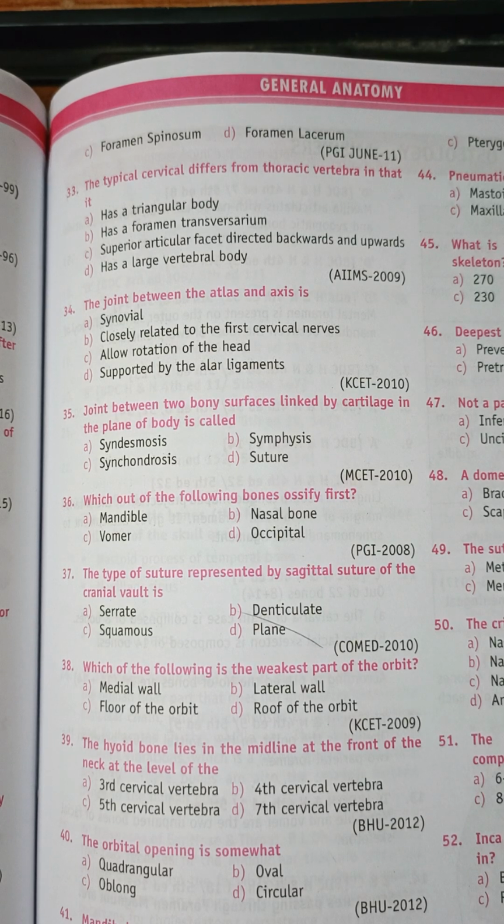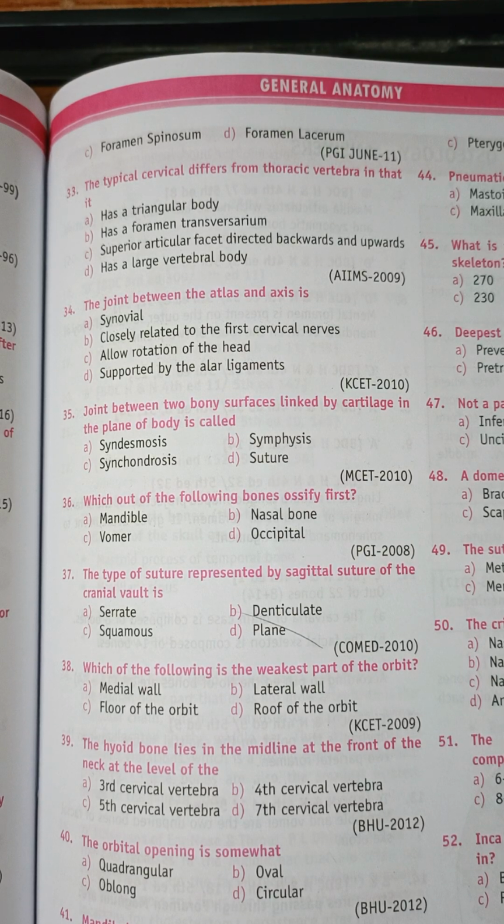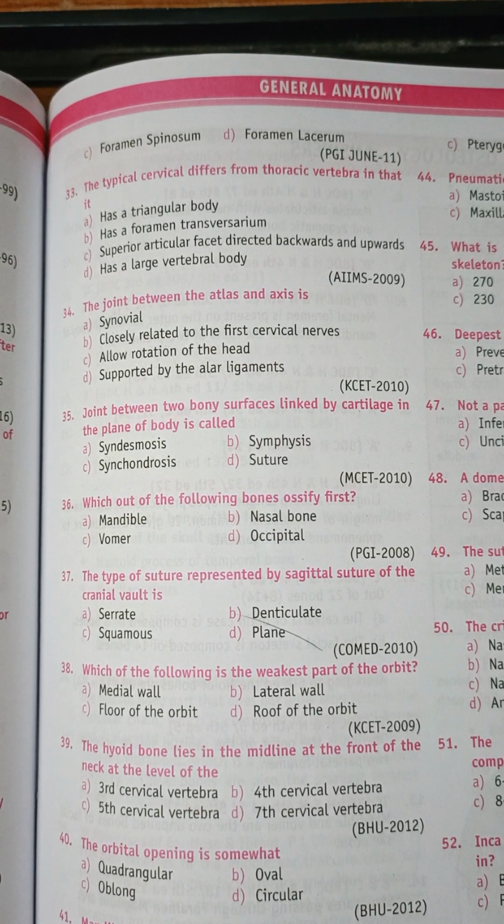Question number 33. The typical cervical differs from the thoracic vertebra in that it, option A, has a triangular body, option B, has a foramen transversarium, option C, superior articular facet directed backwards and upward, option D, has a large vertebral body. So the correct answer for question number 33 is option B, has a foramen transversarium.